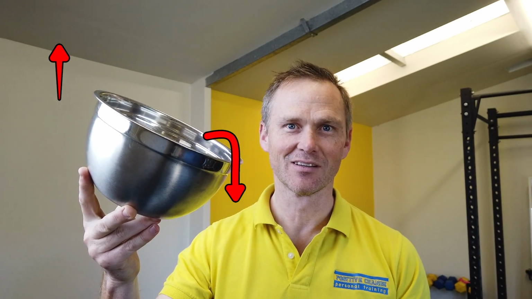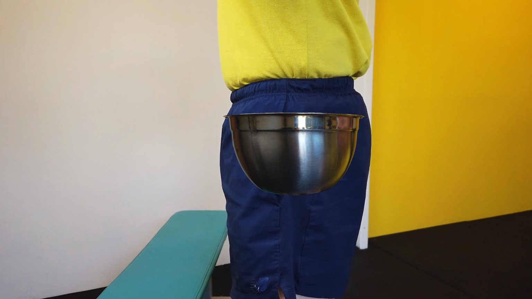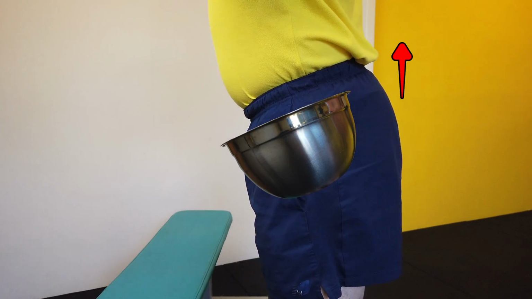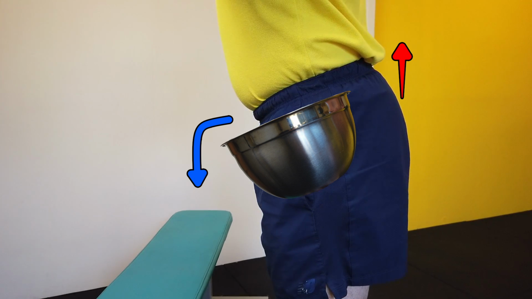Let's imagine for a minute this bowl was full of water. If you were to tilt any lip up, obviously we now have a lower side and water will spill out of it. Let's now imagine this bowl is your pelvis. If we look at your hips from side on and point your bottom upwards, water spills out the front of the bowl. This hip or pelvic position is called anterior tilt.